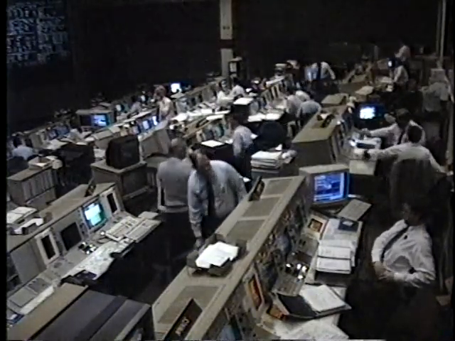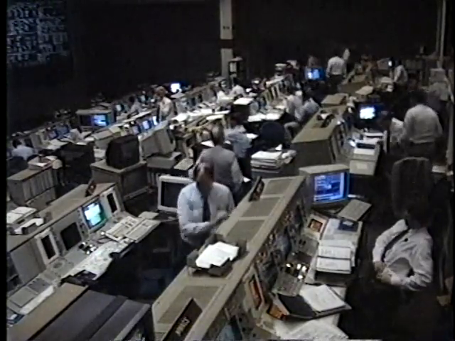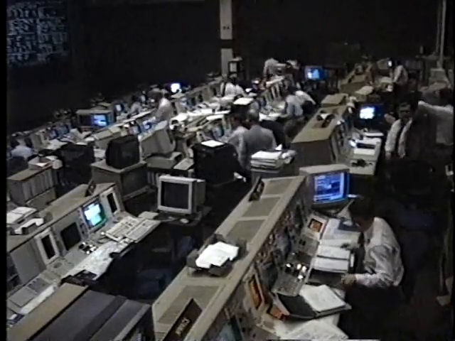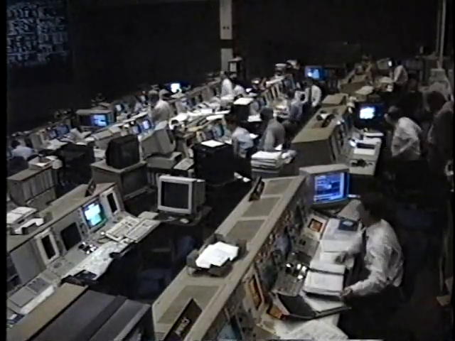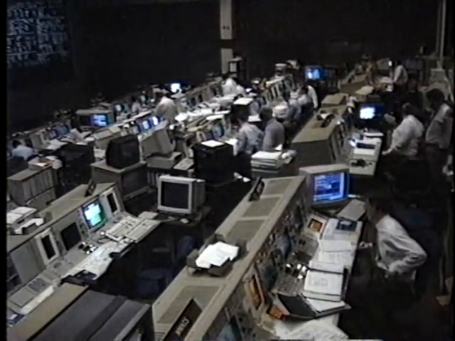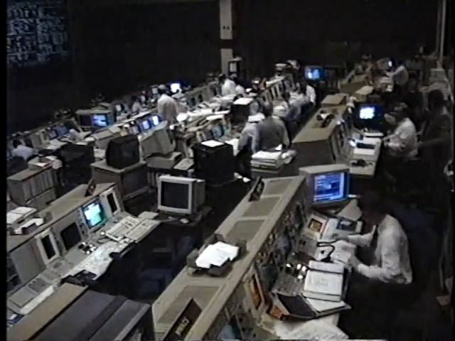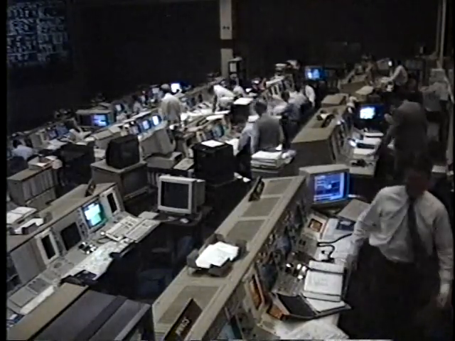Flight controllers beginning to take a break from console after having been here diligently watching as the countdown played out to a picture-perfect liftoff and climb to orbit this morning on time at 7:53 a.m. Central Time.